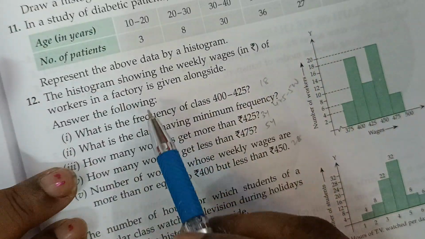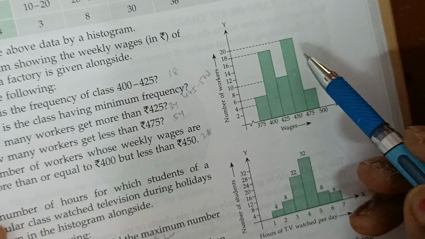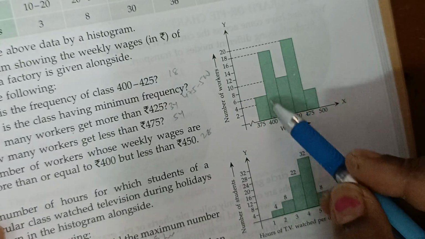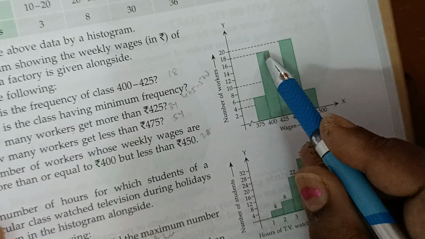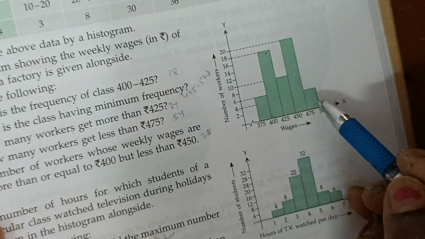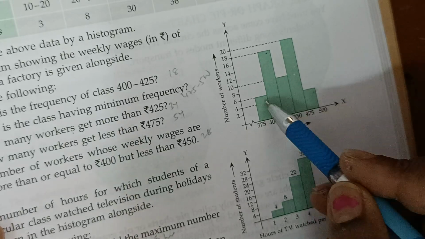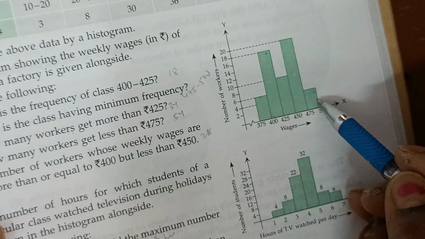Now come to question number 12. The histogram shows the weekly wages of workers in a factory, given alongside. What is the frequency of class 400 to 425? So here, this one. So what is the frequency? This is 18. What is the class having minimum frequency? Minimum frequency is this, isn't it? Because it is 6, it is 4. So 475 to 500.